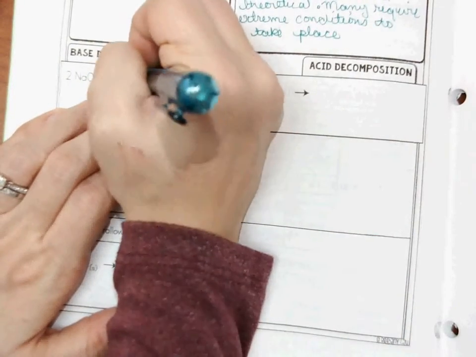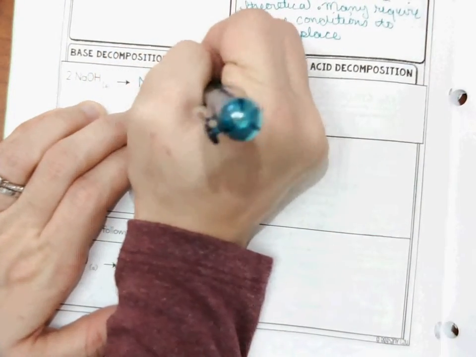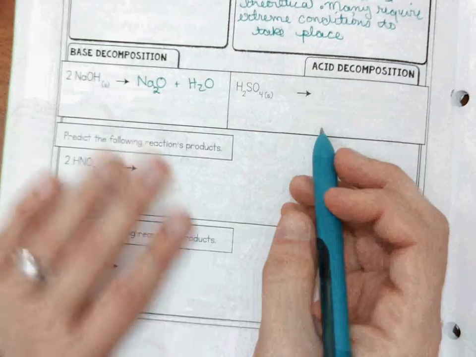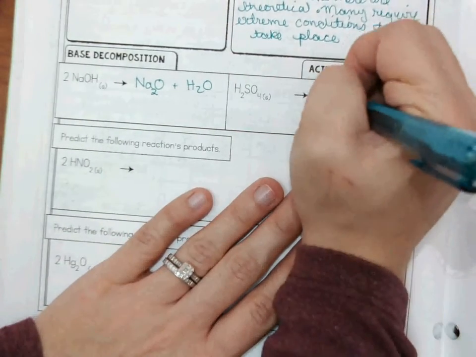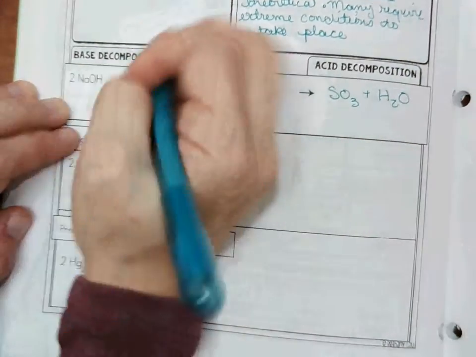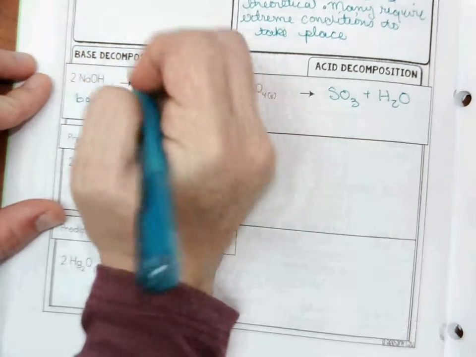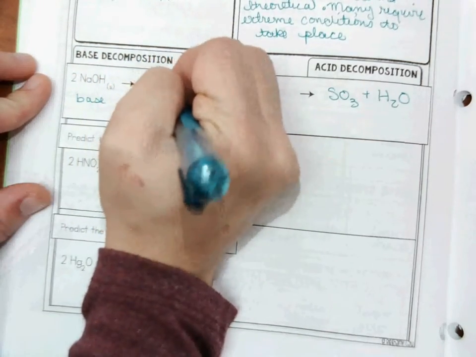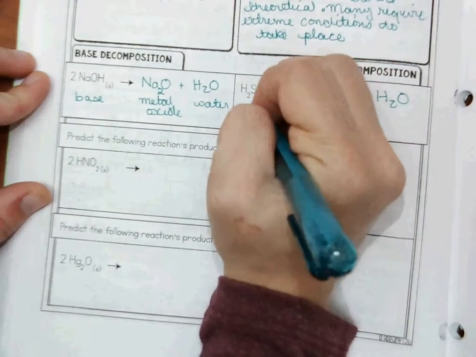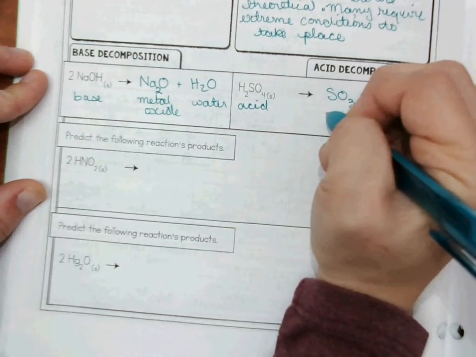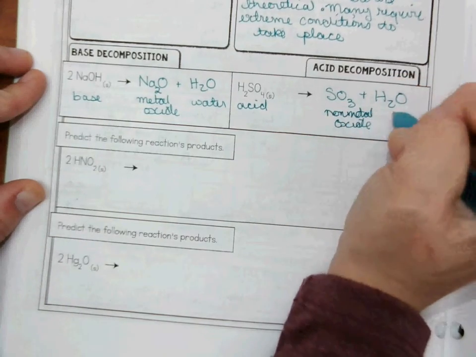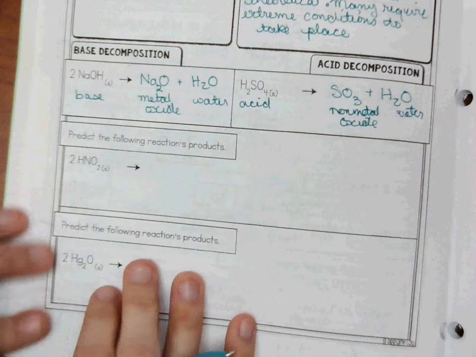And our base decomposition will result in a metal oxide, Na2O, plus H2O. And this is going to result in SO3 and H2O. So this is base, metal oxide, water, acid.